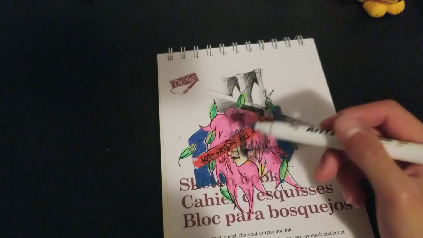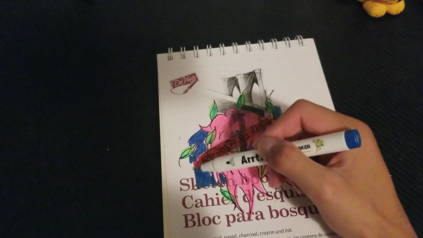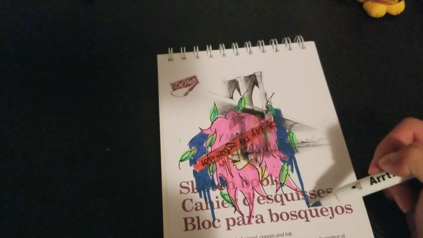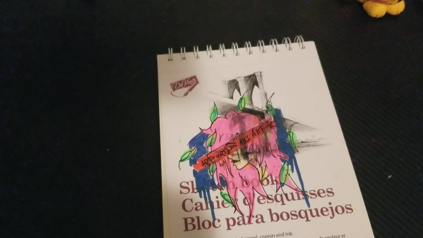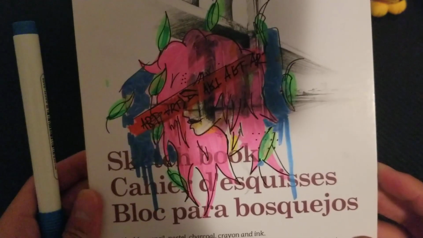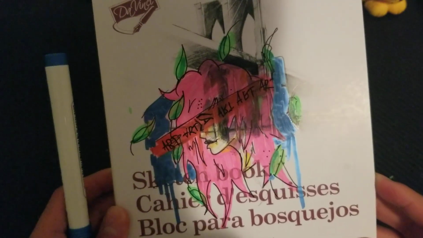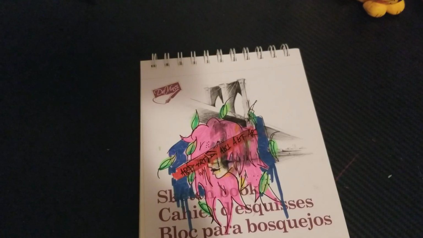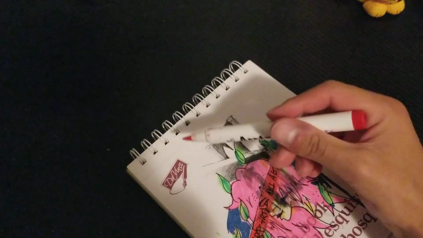Trying to go for that grunge kind of art style. Like dripping like graffiti. I know it doesn't look pretty, but like it or not, it still looks kind of cool. Add some graffiti. I feel like my art style is different. It's not like perfect where it's like, oh, it's really cool. I mean, it looks cool, right? But, you know what I mean? But yeah.